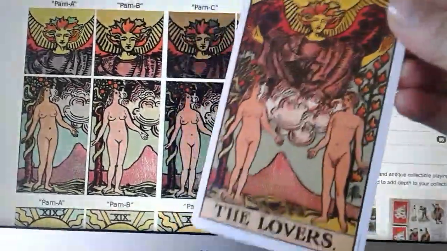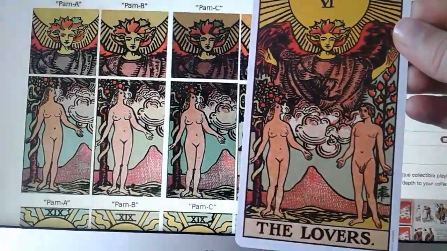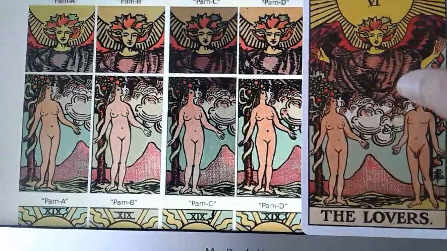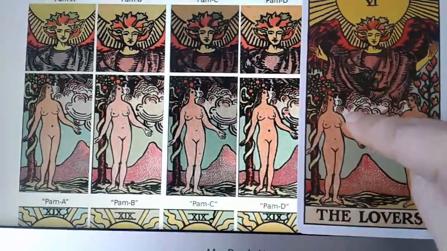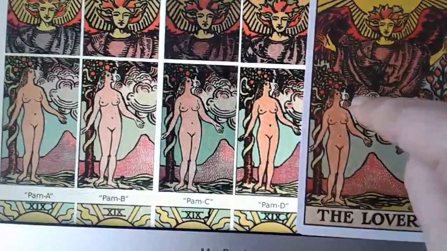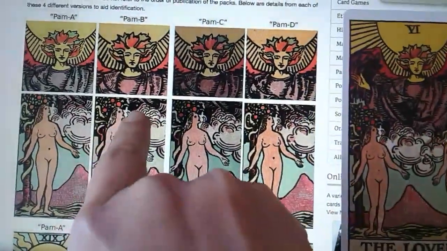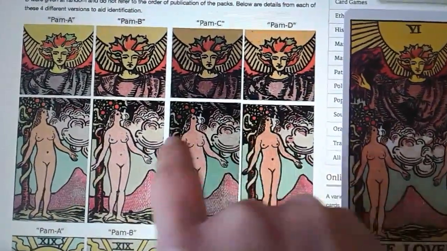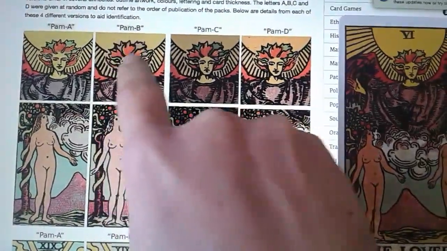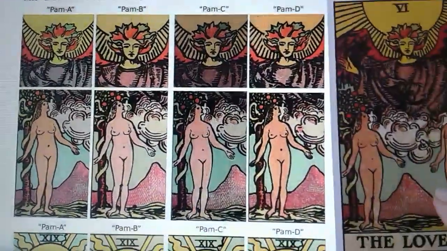So I will take this image here as US Games' image. And so if you can see there, two things. One is the big blob that I'm going to look at, because all three of these have a big black blob there. So I then look at other things to see if it's B, C, or D.